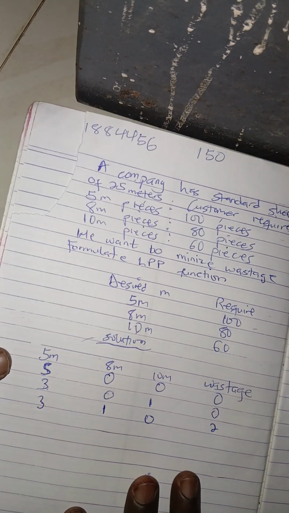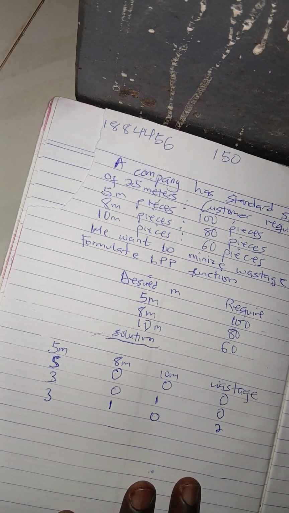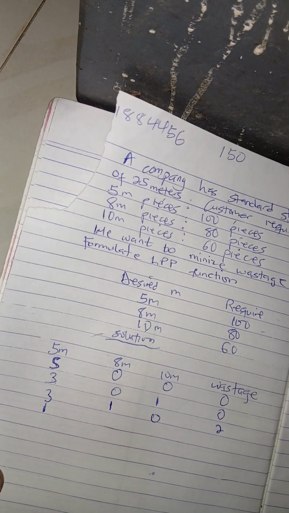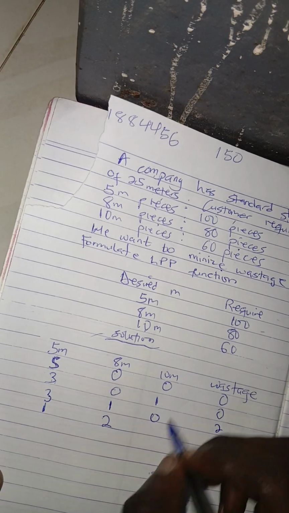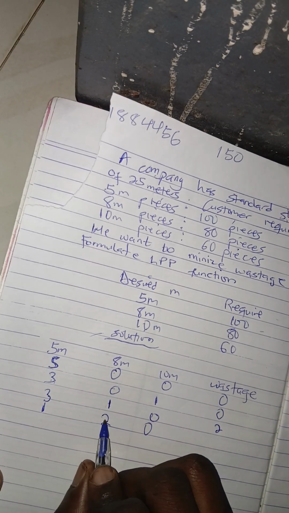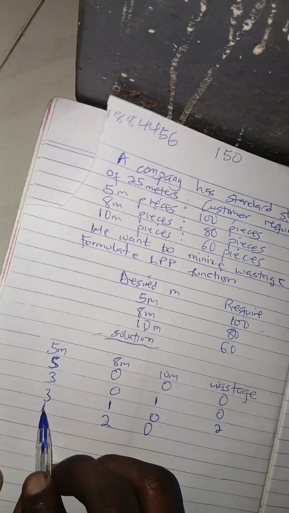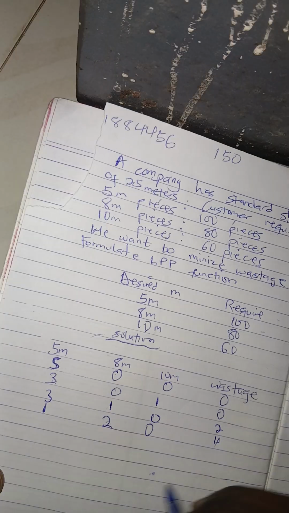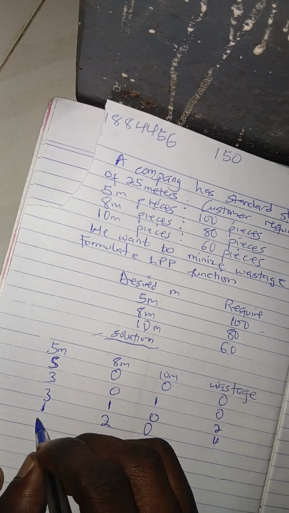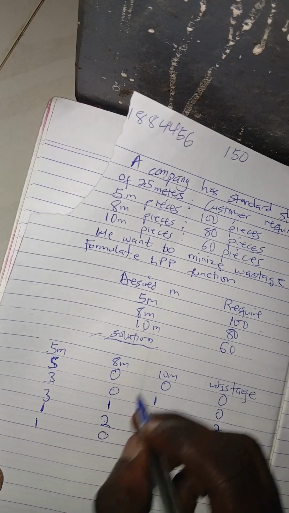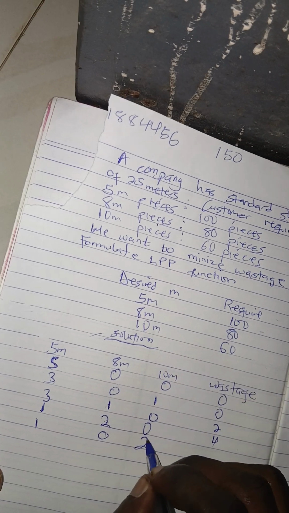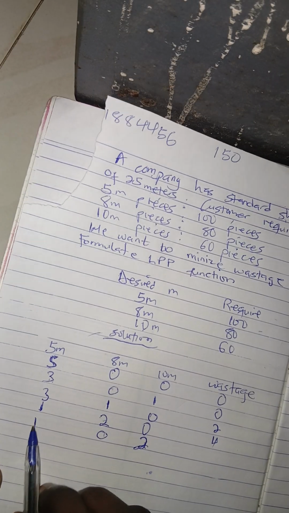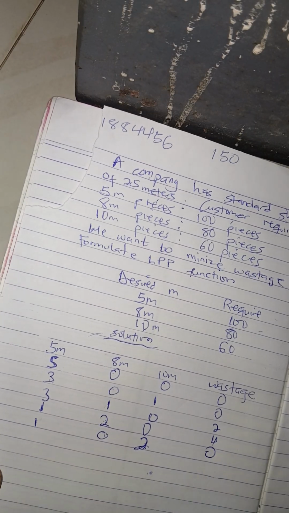Good. Let's see another method we have for cutting the patterns. We can cut 5 only 1. Then cut 8 twice. When we cut 8 2 times, it will be 16. Plus 5, we cut 1, it will be 5. 5 plus 16, that gives us 21. A wastage of 4. We can cut 5 1 time, 8 0, then cut 10 twice. When you cut 10 2 times, it will be 20, then it will be left with 5. Then we can cut 5 from it. So our wastage will be 0.